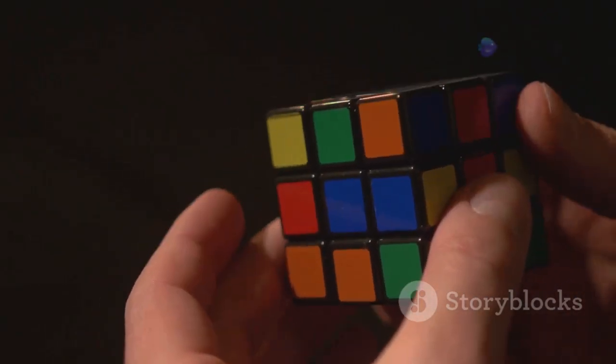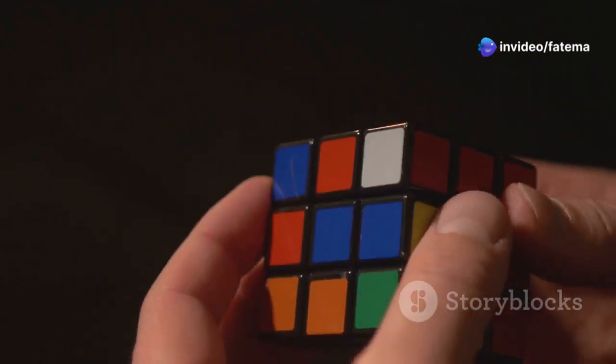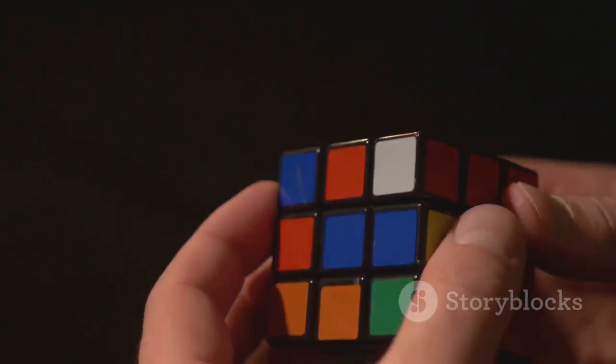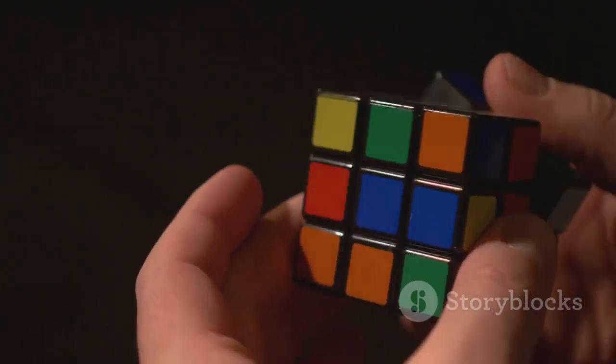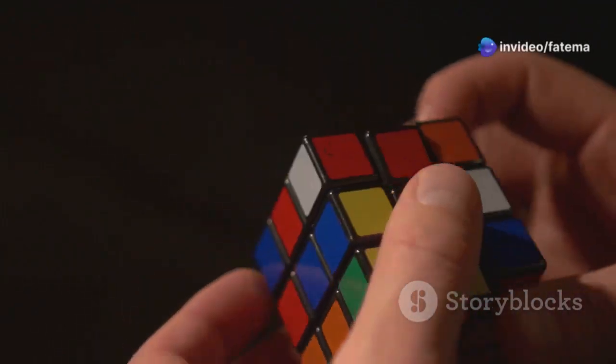To create the yellow cross, we'll use another algorithm. This algorithm is F R U R' U' F'. Let's break it down. 1. F: rotate the front face 1 turn clockwise. 2. R: rotate the right face 1 turn clockwise. 3. U: rotate the top layer 1 turn clockwise.